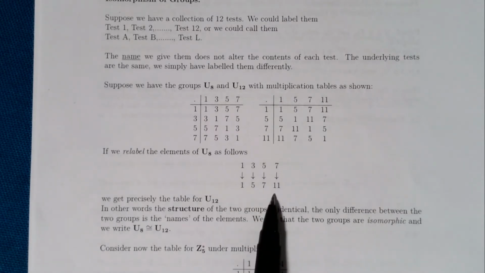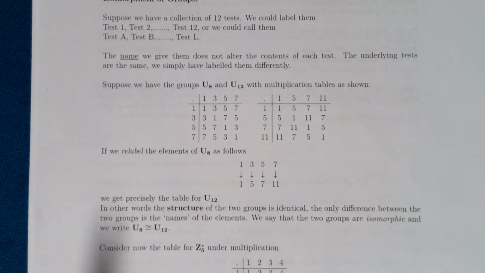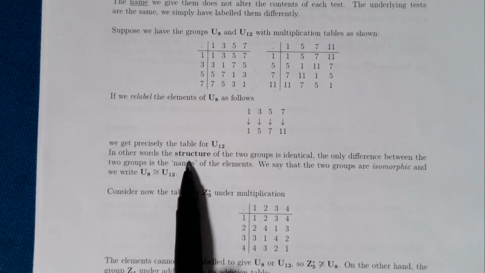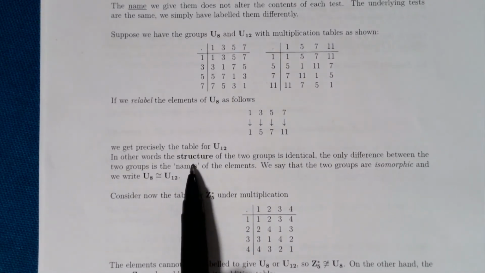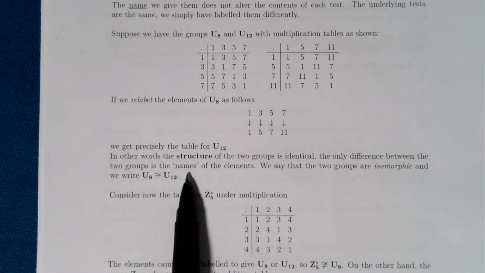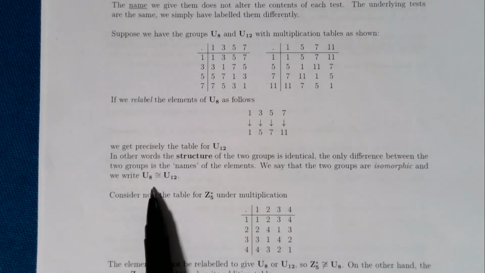And we're going to say then that these two groups are isomorphic to each other. It's simply a Greek word meaning having the same shape or the same form. As I've written here in the notes, the structure of the two groups is identical. The only difference between the two groups is the names of the elements. We say these two groups are isomorphic, and that's the notation we're going to use.